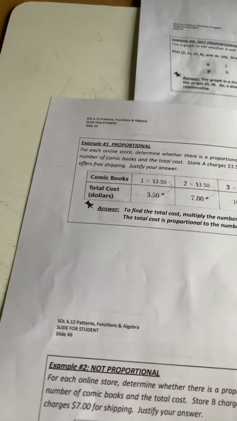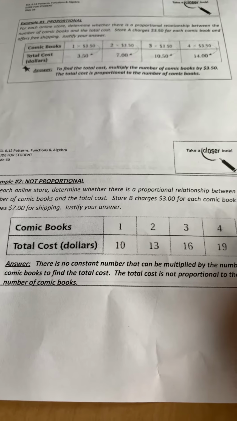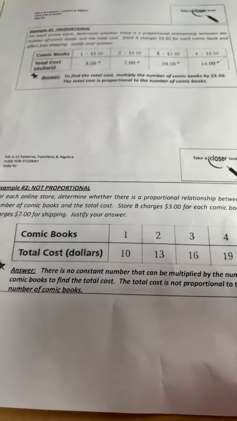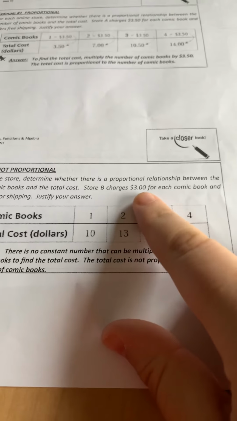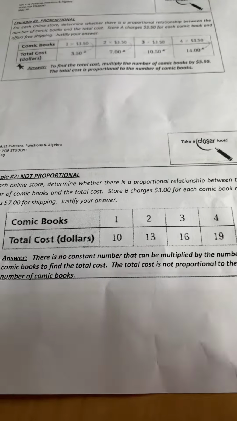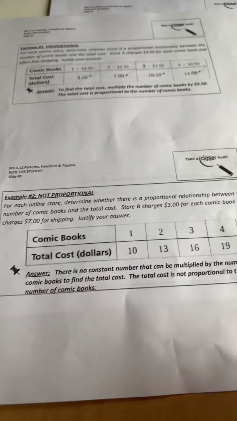If I look down here, for each online store, determine whether there is a proportional relationship between the number of comic books and the total cost. Store A costs $3 for each comic book, and $7 for shipping. Now, I don't even have to look at the table here.